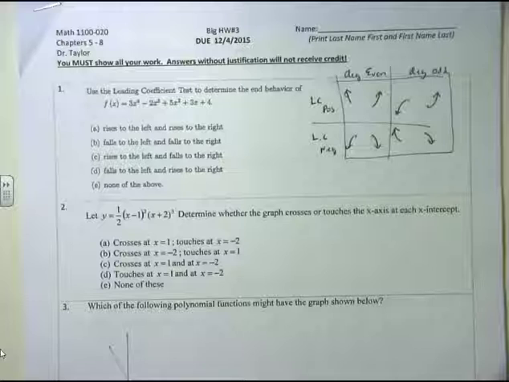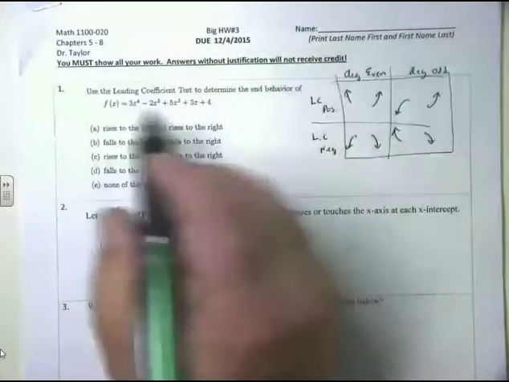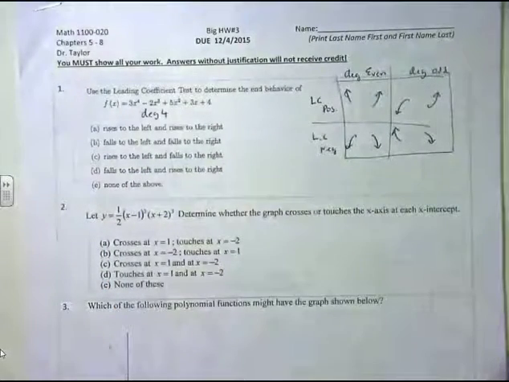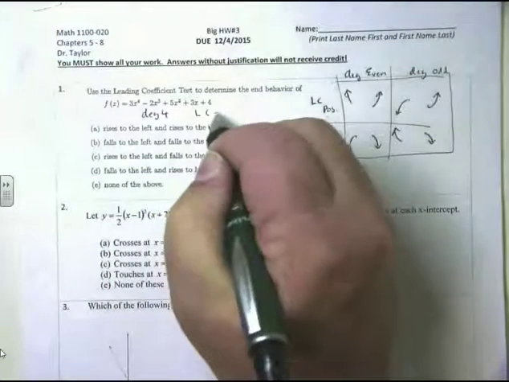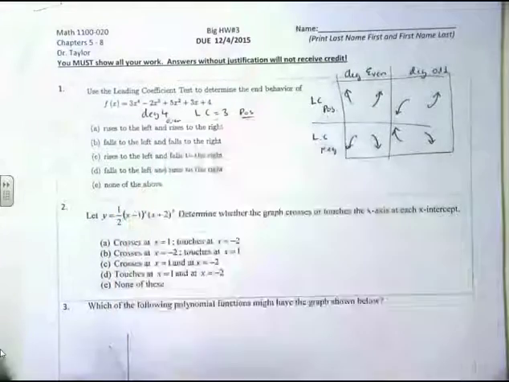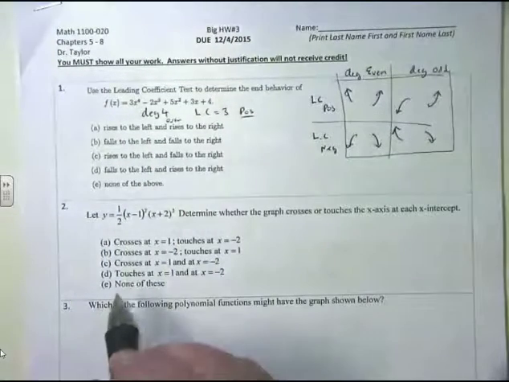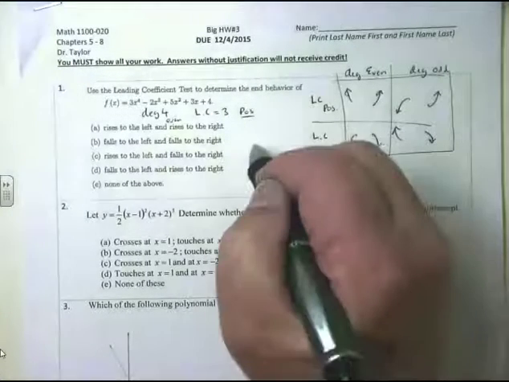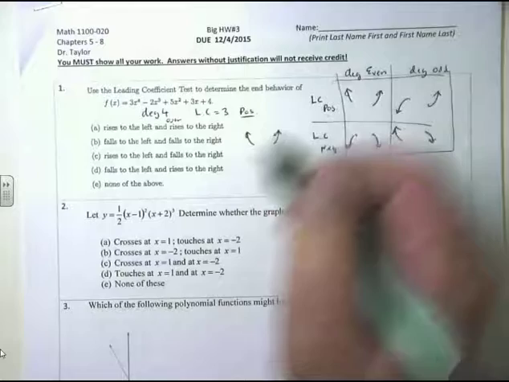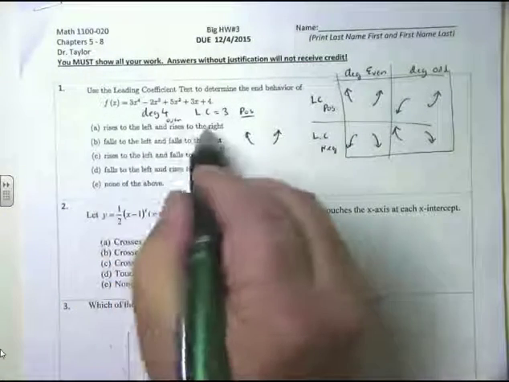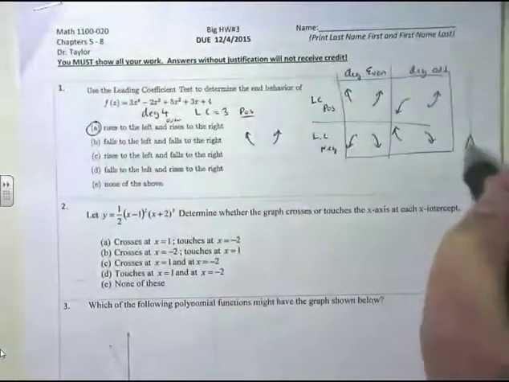So in this particular problem here, the degree of our polynomial is 4, and the leading coefficient is equal to 3, which is positive. So we have an even degree and a positive leading coefficient. Even and positive means it's going to rise on the left and rise on the right. So that means the answer is rises on the left, rises on the right. The answer is A.